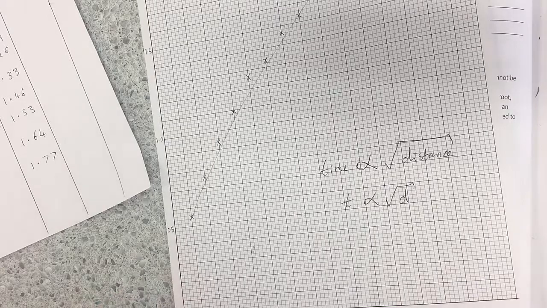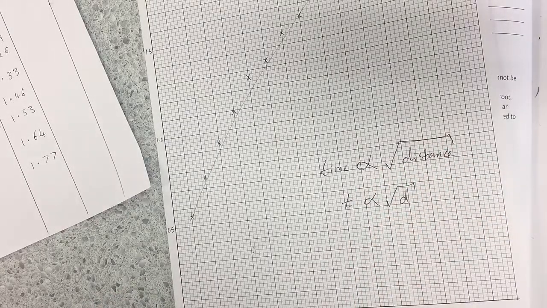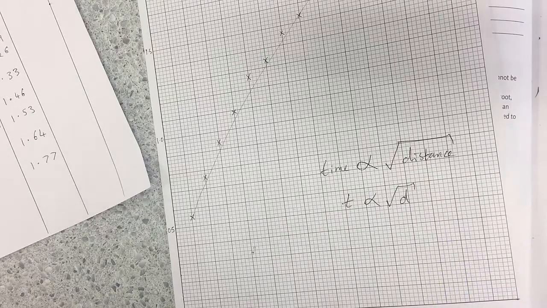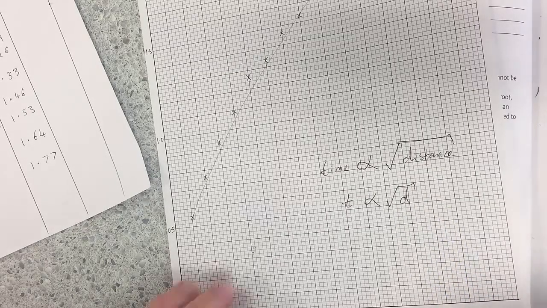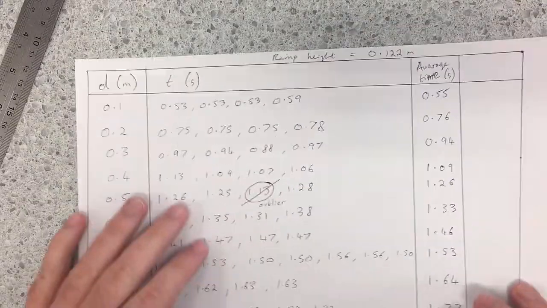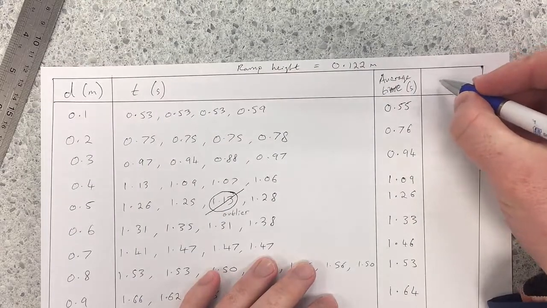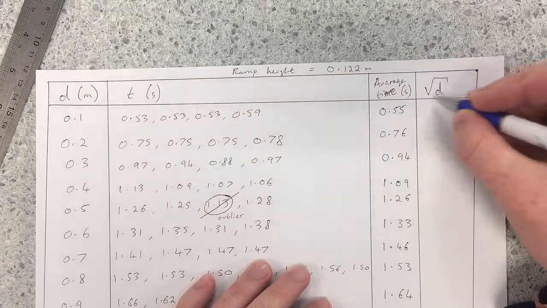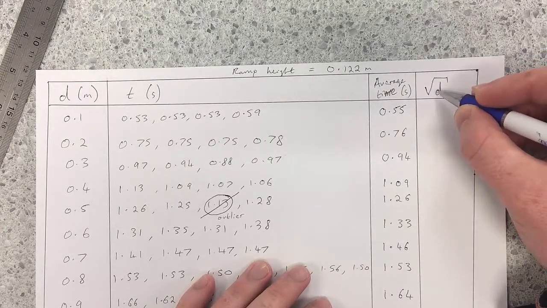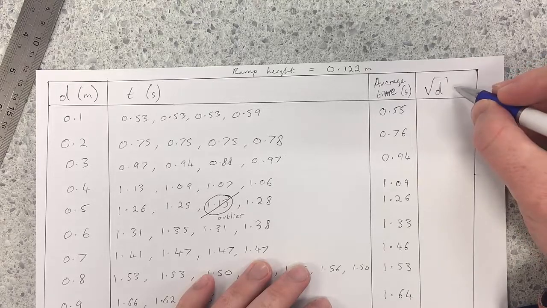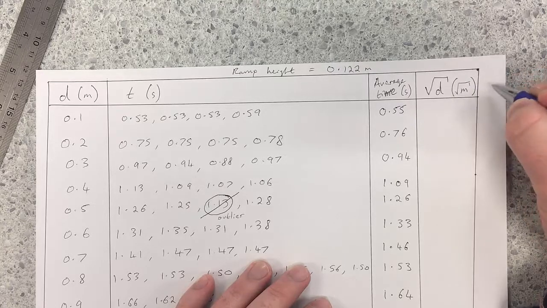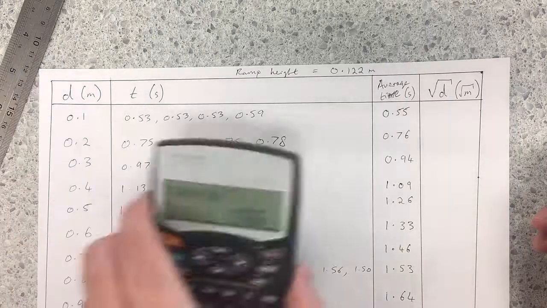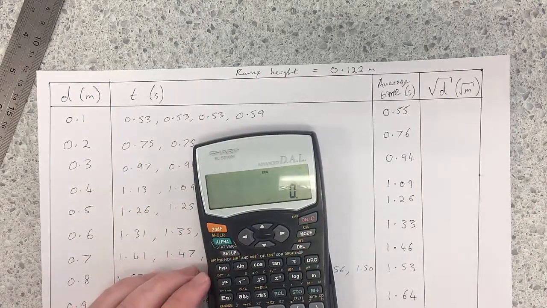All right, and then we're ready to transform our distance values to square root them and then plot our second graph. So this column is now going to be square root of distance, and whatever we do to the symbol, the quantity, we have to do to the unit as well. And so that's now measured not in meters, but in square root of meters. So we go through and square root our values.